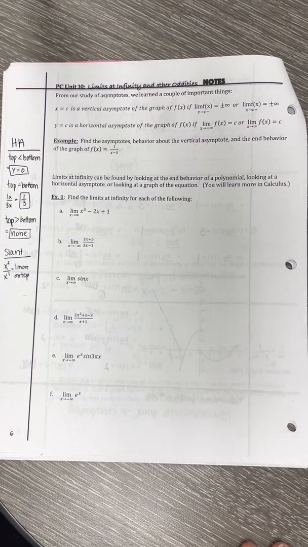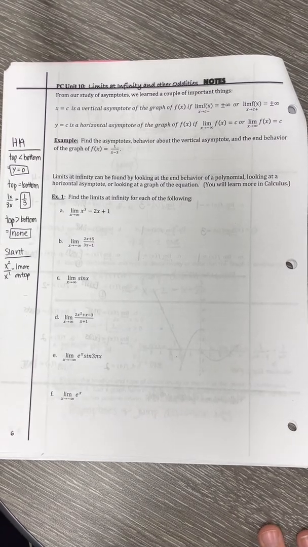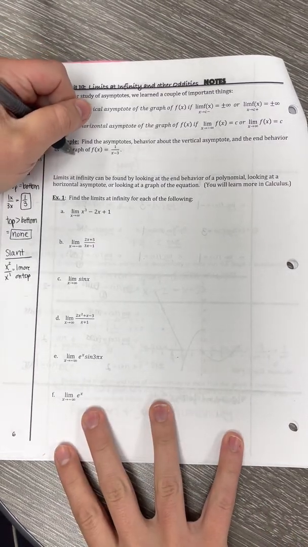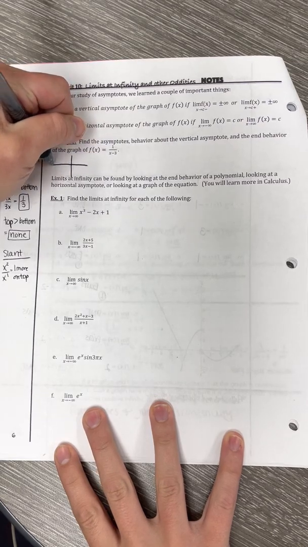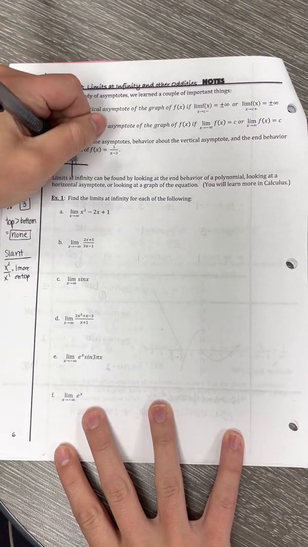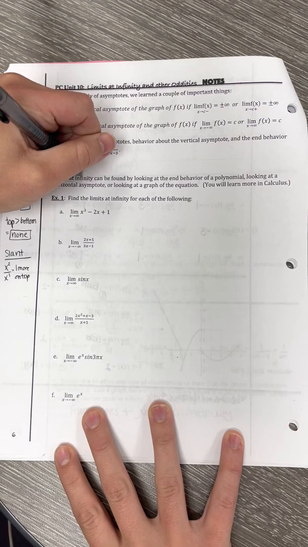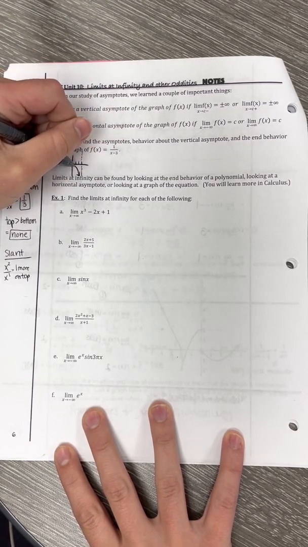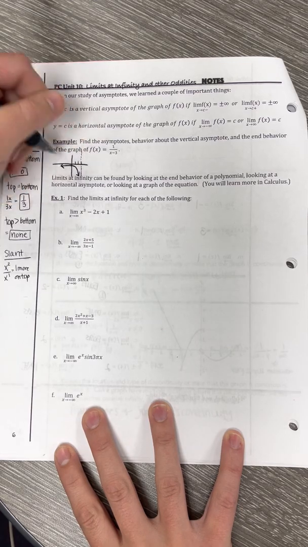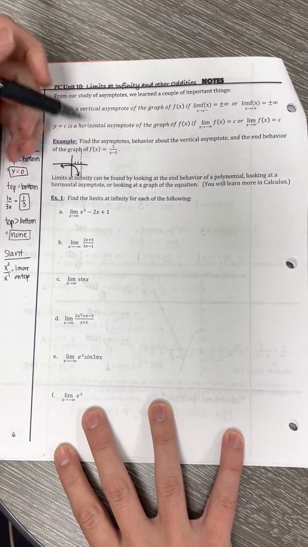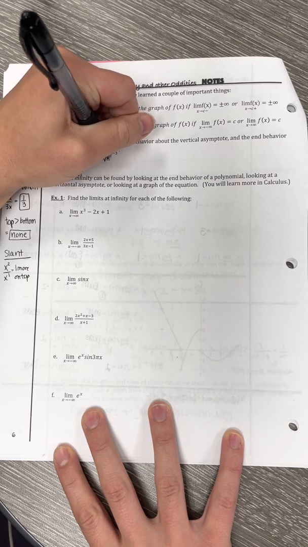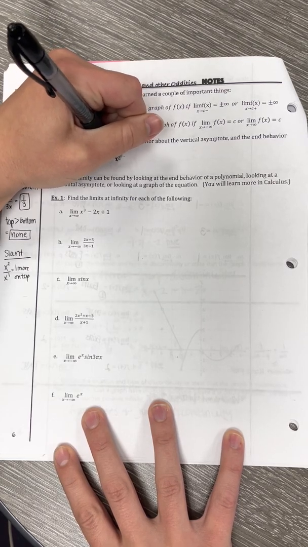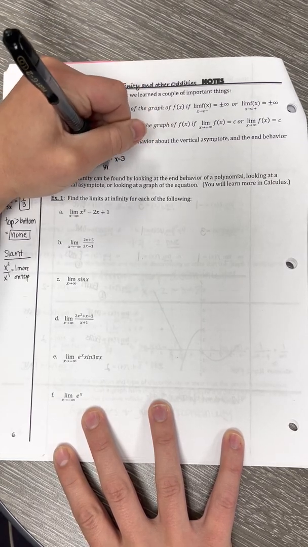So if you were to graph f of x is equal to 1 over x minus 3, and I'm just going to draw a little picture of it here. At x equals 3, there would be an asymptote. And so this half would look something like this. There'd be a vertical asymptote at x equals 3, and then there'd be a horizontal asymptote.